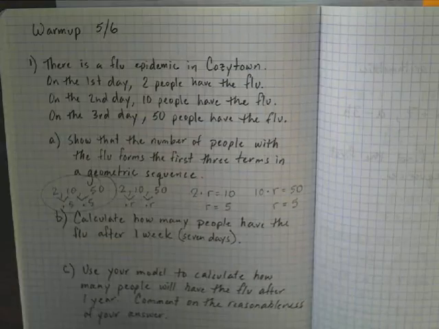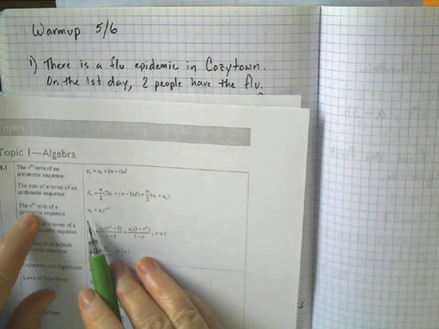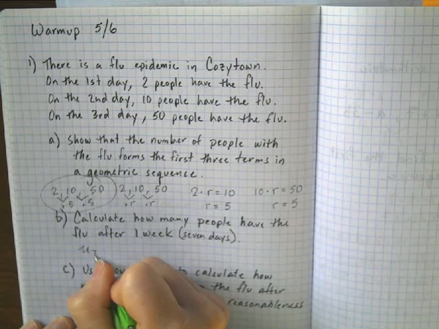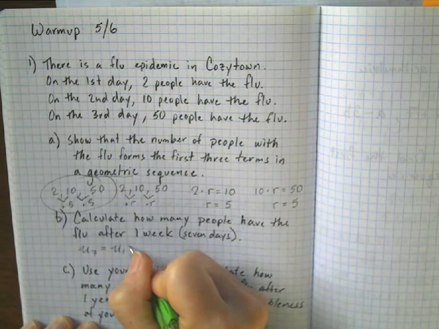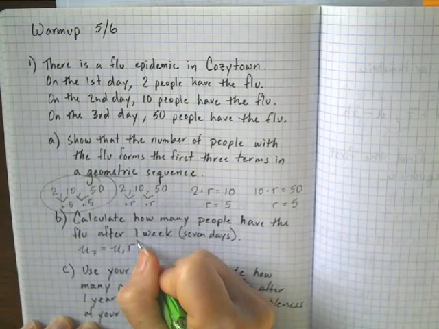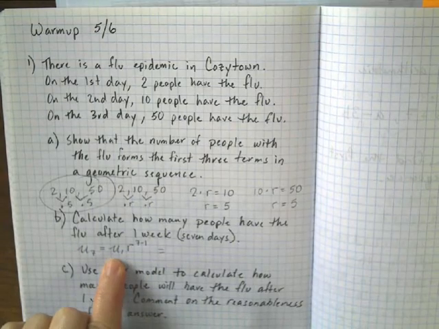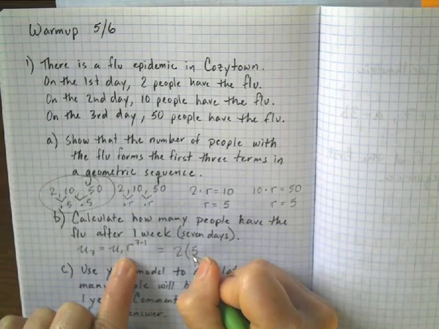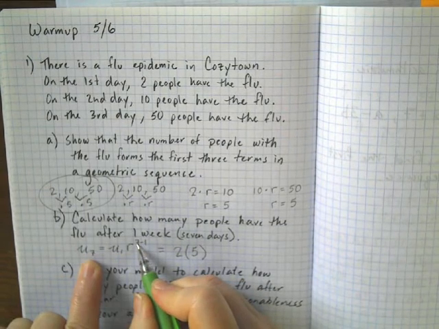All right, let's get our handy-dandy formula. If I want to know a certain term, in this case the 7th term, I'm going to use this formula right here. So the number of people on the 7th day is going to be equal to U sub 1 times the common ratio to the 7 minus 1. All right, so what is the first day? U sub 1 is the first day, that was 2, times the common ratio we know is 5, and then n is 7, 7 minus 1 is 6.